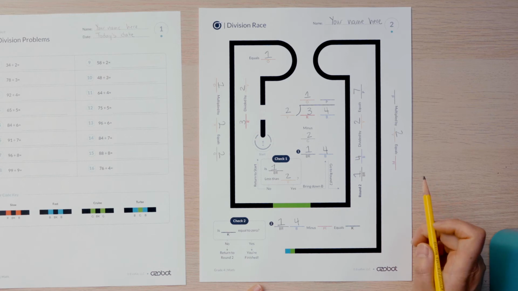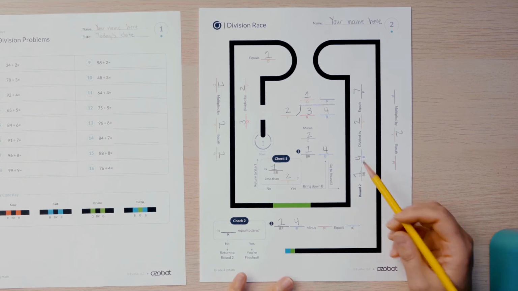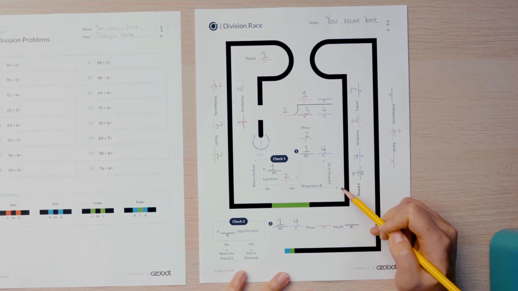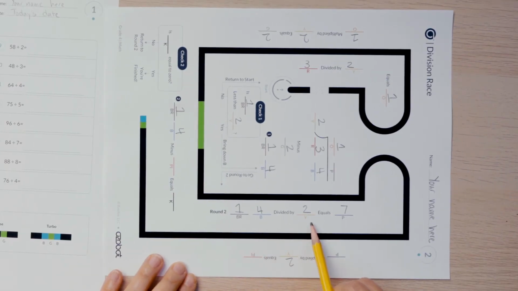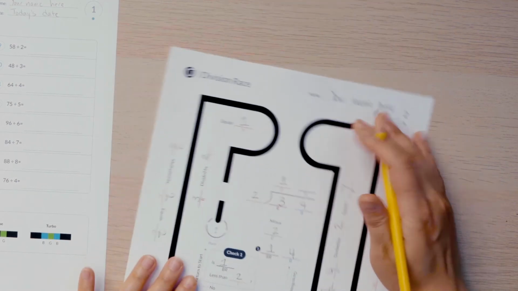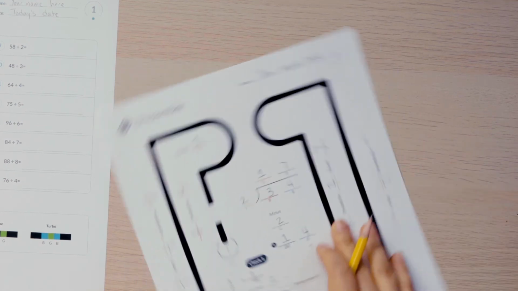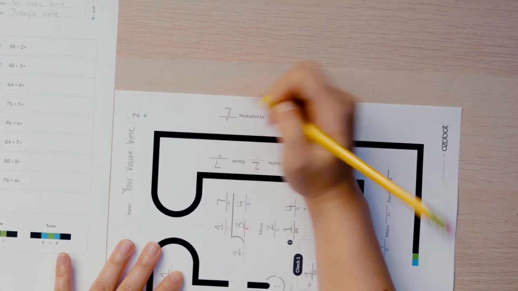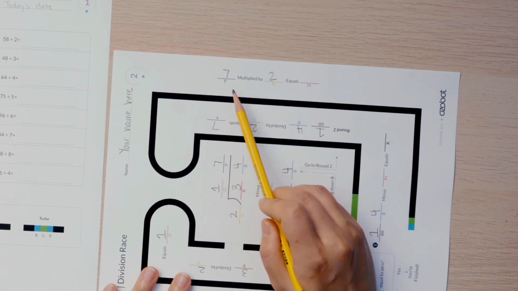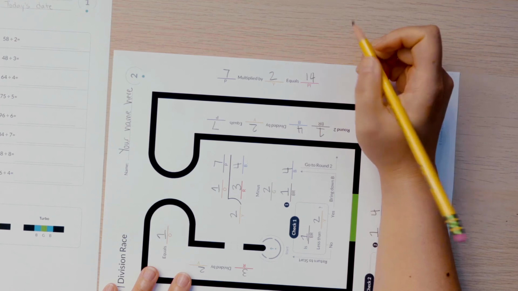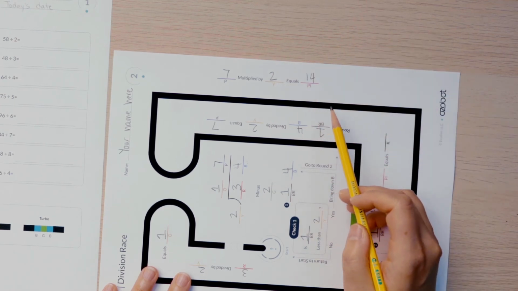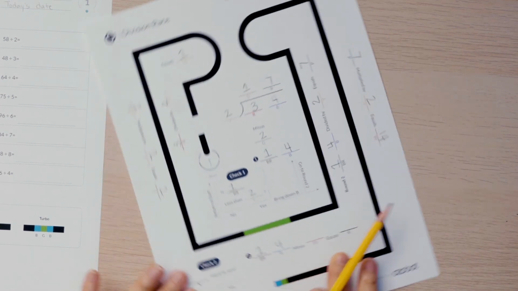At this point, the algorithm starts over. Follow the goes around 2 line to divide. 14 divided by 2 equals 7. The 7 should go on the purple line in 3 places. Then multiply. 7 multiplied by 2 equals 14, which goes on the pink line. Find the other pink line and write 14.